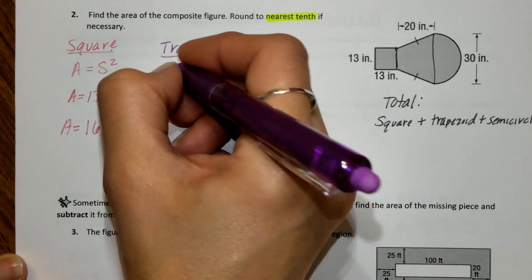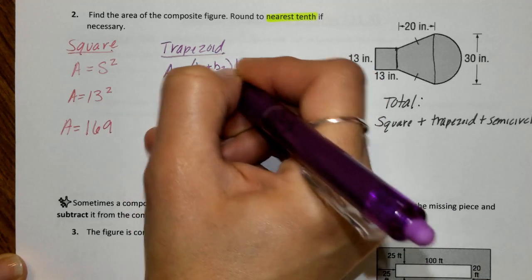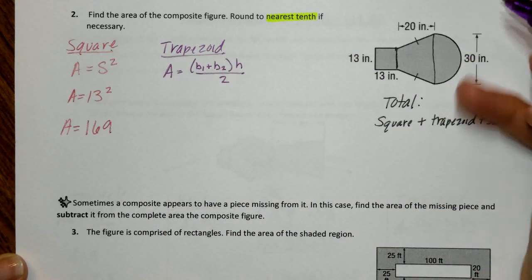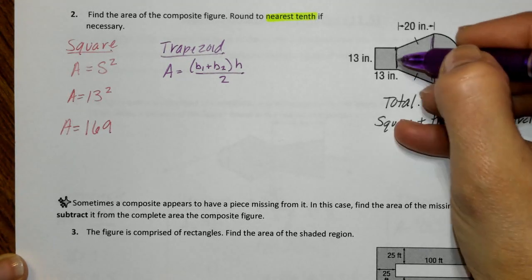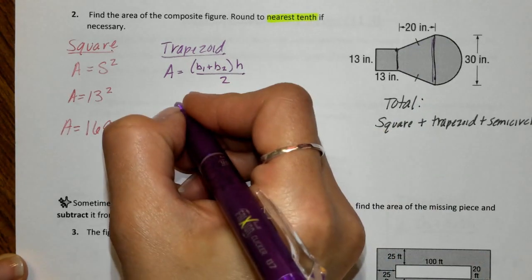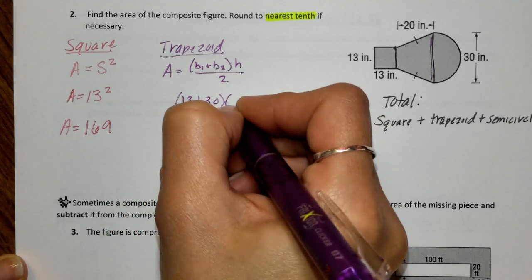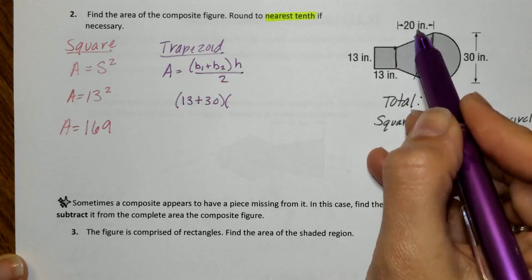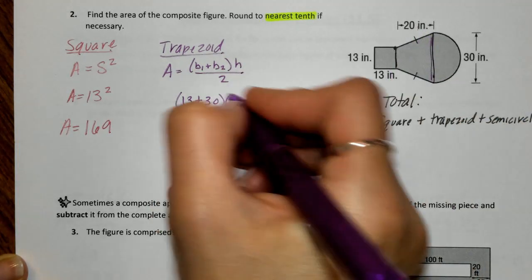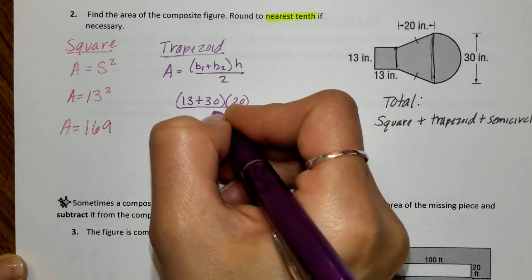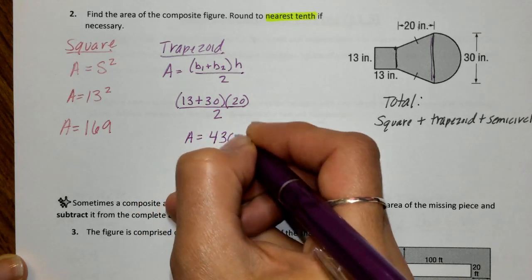For a trapezoid, we have base 1 plus base 2 times height over 2. So your two bases, one's going to be right here, and that's going to be this 30. And then we have another one right here of 13. Our two bases of 13 and 30 times the height, and they're going to go ahead and give you the height up here of 20. The height is the perpendicular distance between the bases, all over 2. When we calculate all of this, we'll find we have 130.